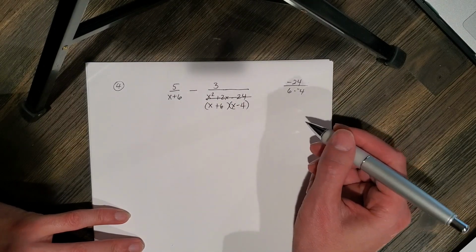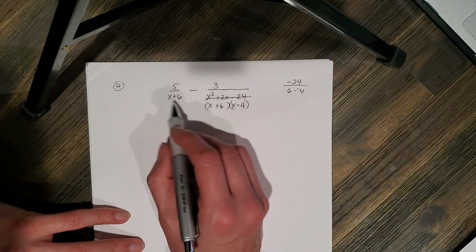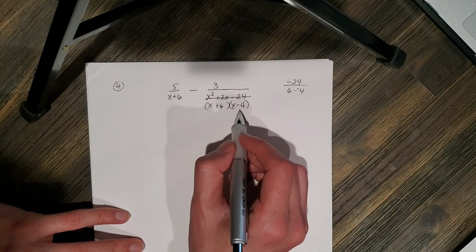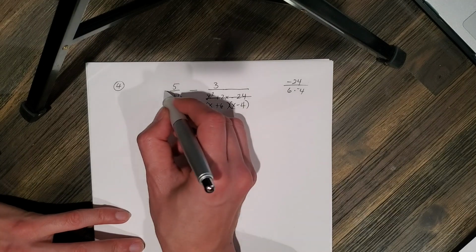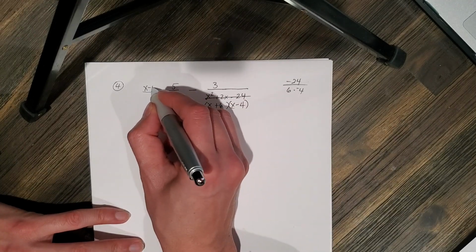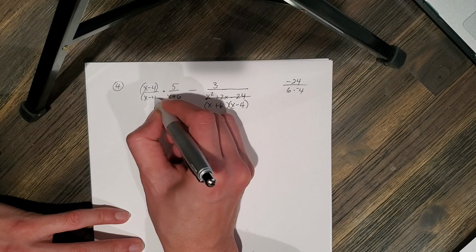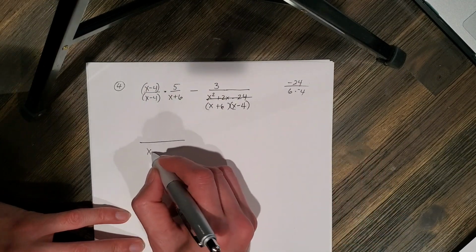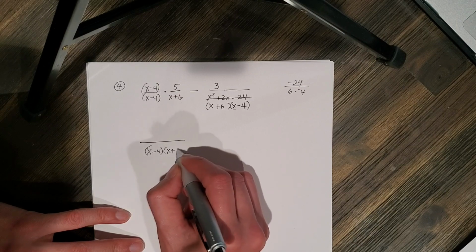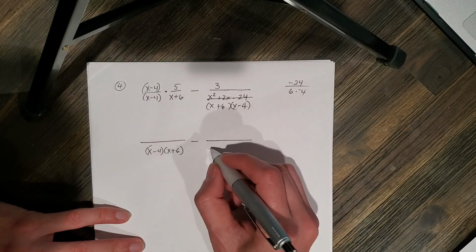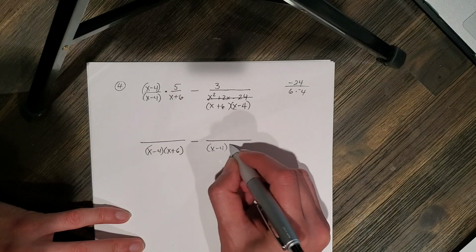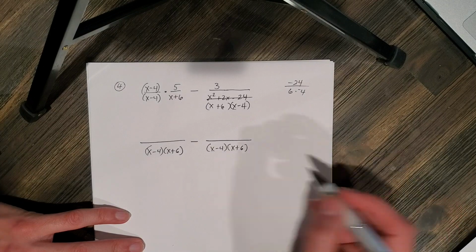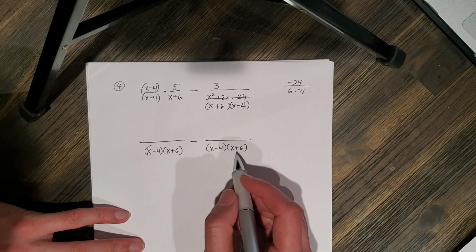Okay? And so now, notice here, we don't have common denominators, but they both have x plus 6. And so all I need over here is an x minus 4. So I'm going to multiply this side by x minus 4 over x minus 4. Okay? Perfect. Now I'll have common denominators. I'll have x minus 4 times x plus 6 minus, and then over here again the denominator, x minus 4 times x plus 6. Notice that it was in the other order, but I can rewrite it this way because of the commutative property.